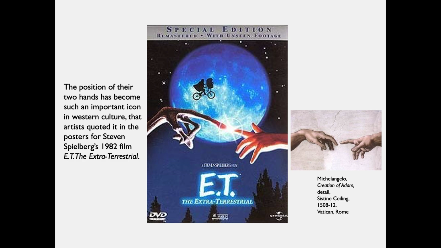The position of their two hands has become such an important icon in Western culture that artists quoted it in the posters for Steven Spielberg's 1982 film, E.T., the Extraterrestrial. And you can see next to it the pose that it's taken from.